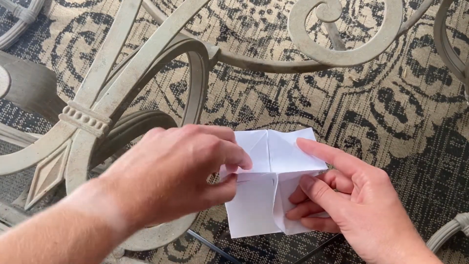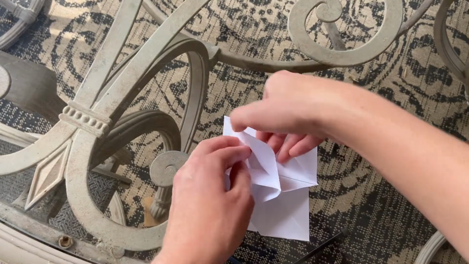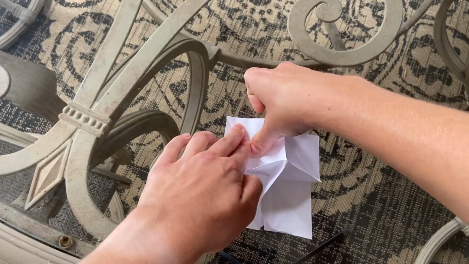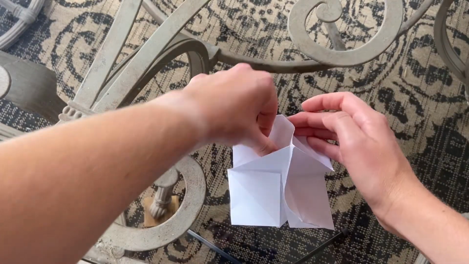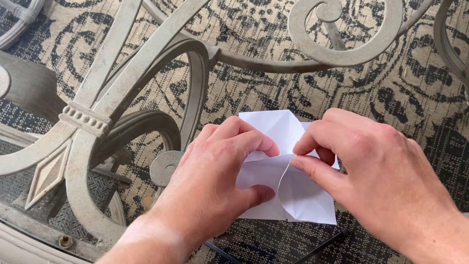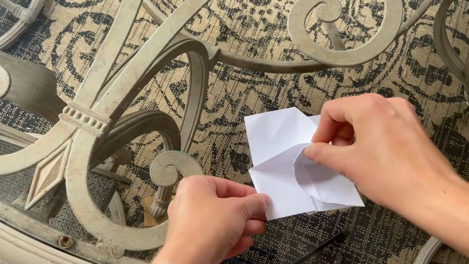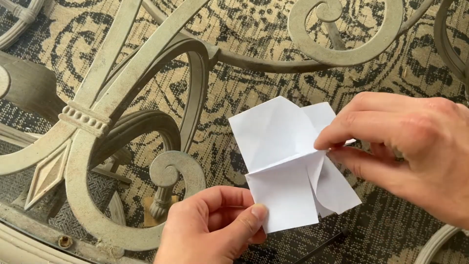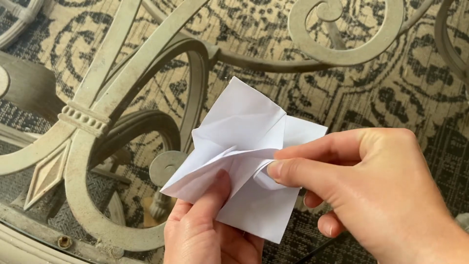And I'm going to do the same thing on the opposite side with this one. And I'm just going to open him up and fold him down. So now it looks like I have 4 points.